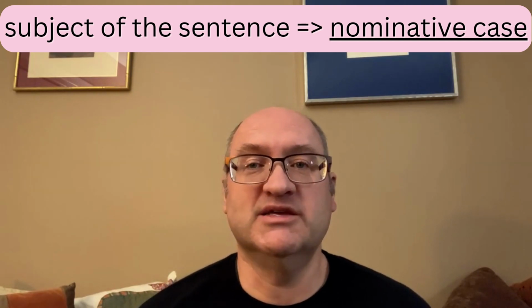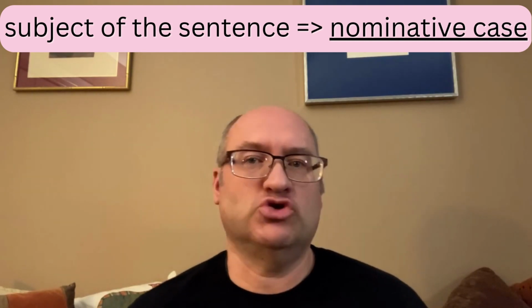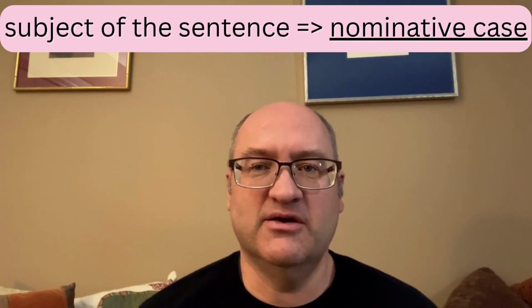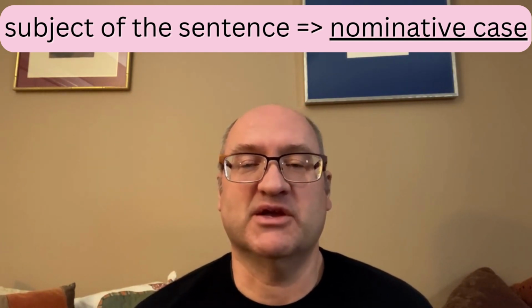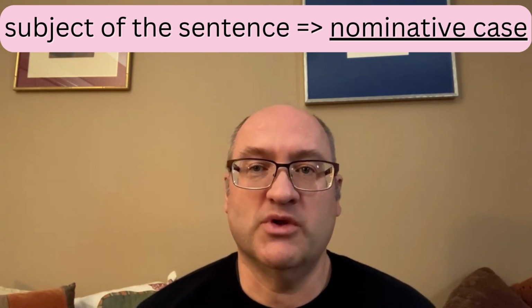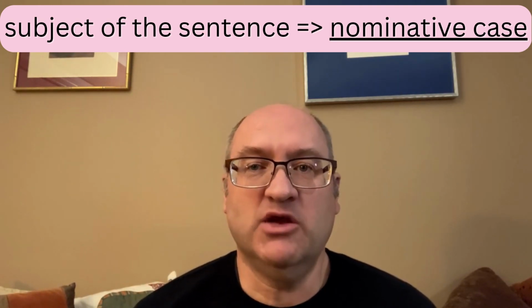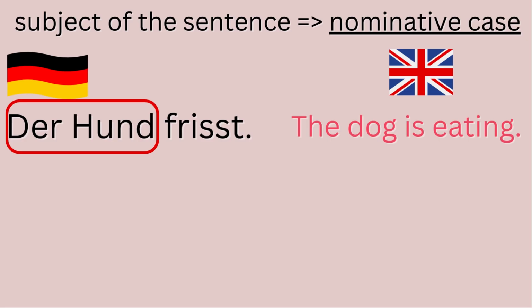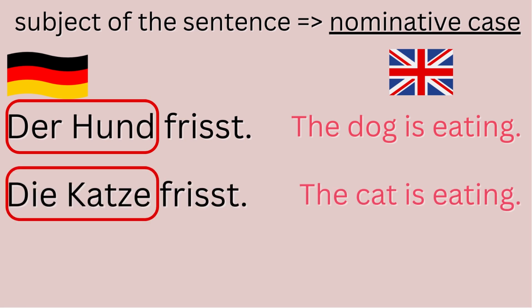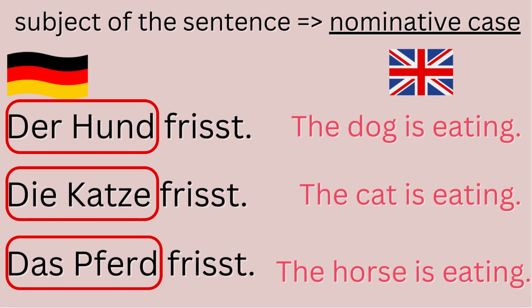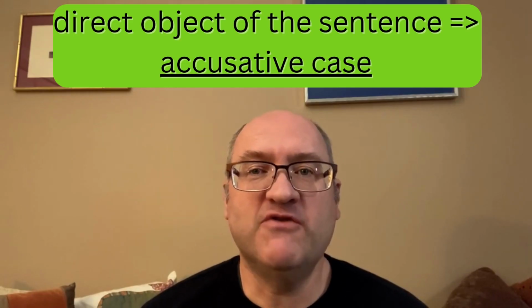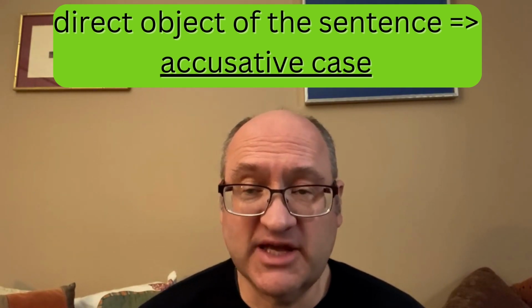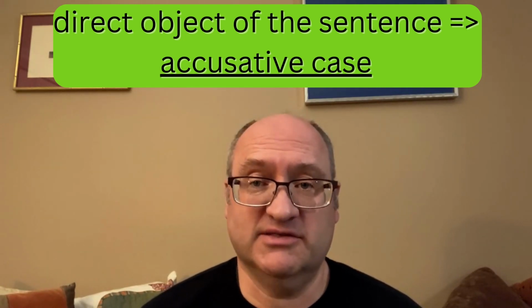So if the word is the subject of a sentence, the actor of the sentence, the thing that does something, or the person that does something, or that is something, then it would be in the nominative case. So a perfect example would be der Hund frisst. The dog is eating. Die Katze frisst. The cat is eating. Das Pferd frisst. The horse is eating.